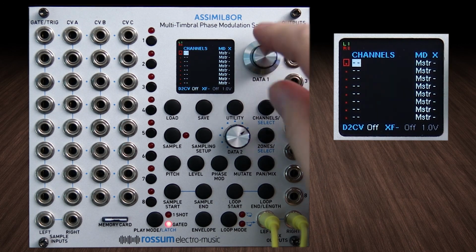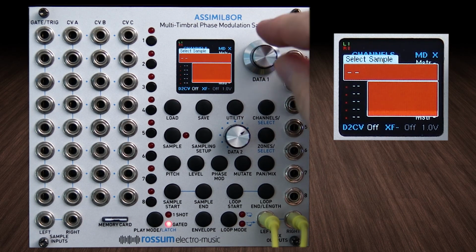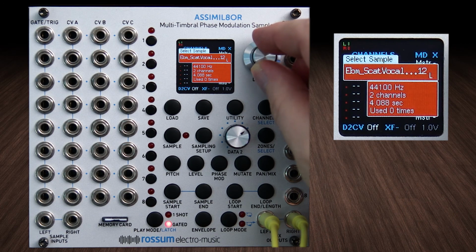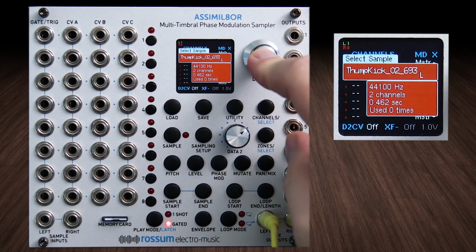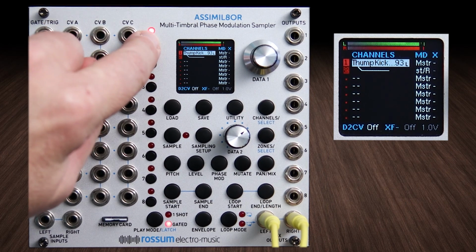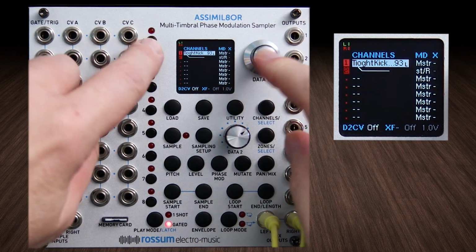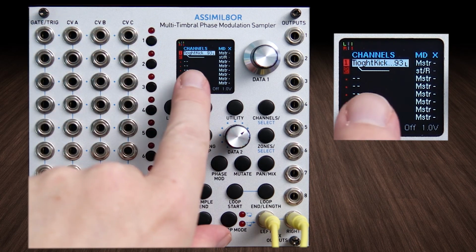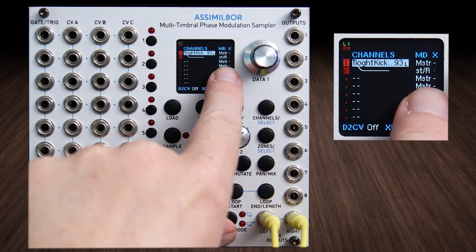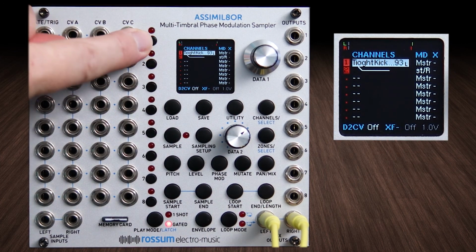We're going to select channel 1 here, press that, press the data encoder, and let's choose a kick drum. Always cool to put kicks on channel 1. Let's check out thump kick here. Tight kick. Okay, we like tight kick. You can see that it's linked to channels 1 and 2, stereo right and master, and when you audition it with this button, it triggers both channels.